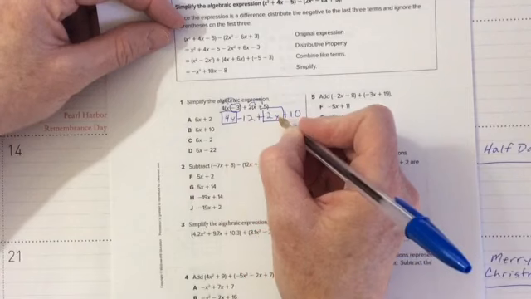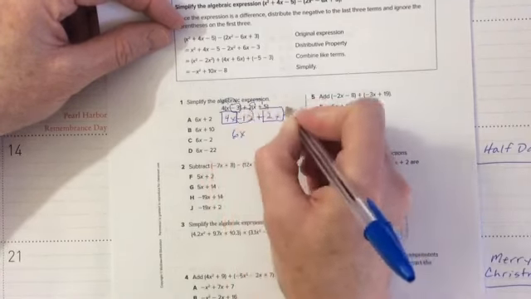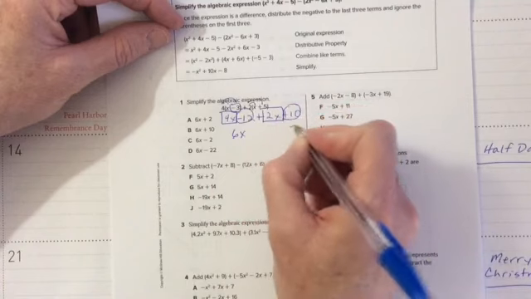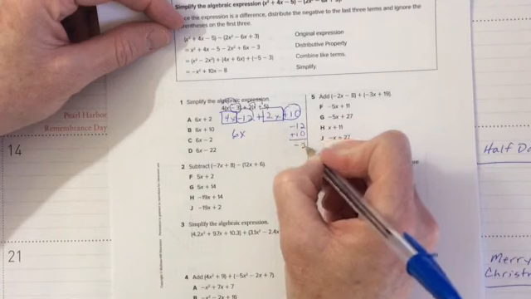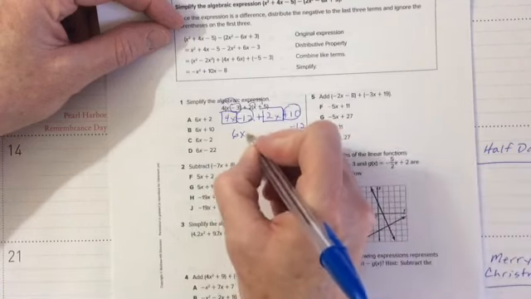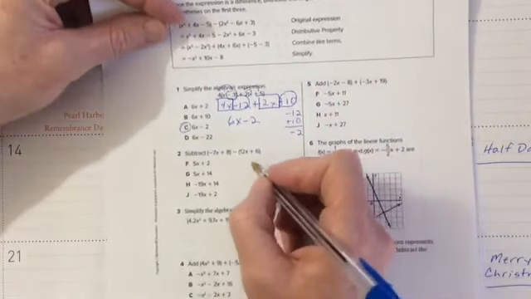And I'm going to see I'm going to get 6x. And then I'll put a circle around these two. And I see negative 12 plus 10 is going to give me minus 2. So 6x minus 2 is your answer. Your answer is C. Let's look at the next one.